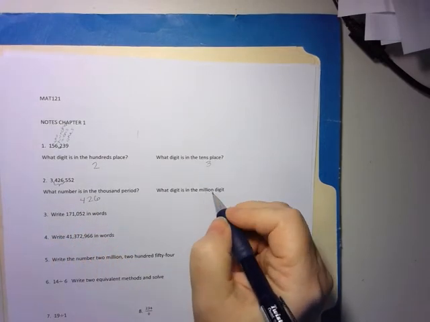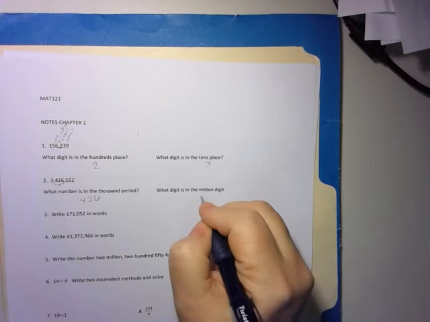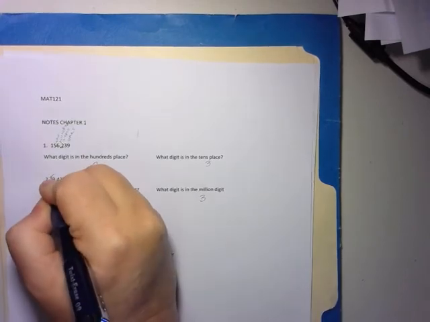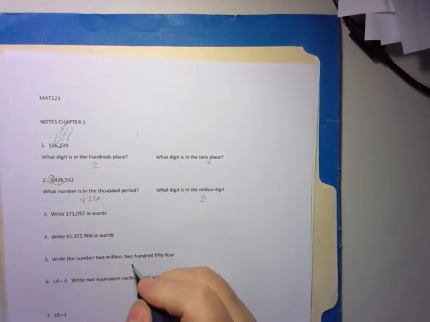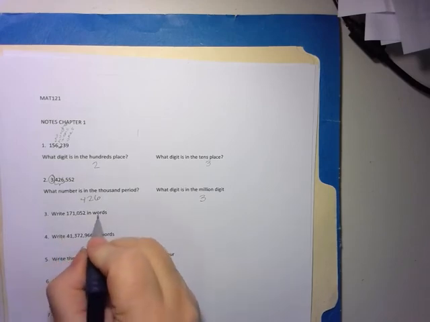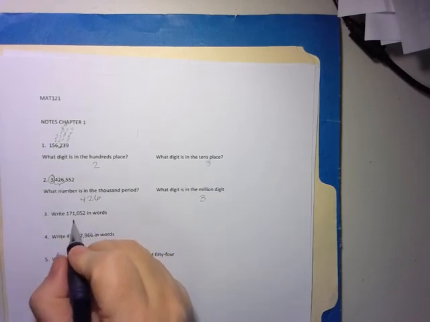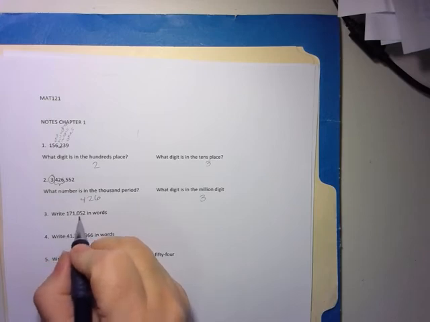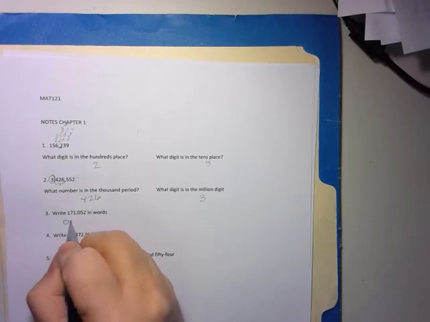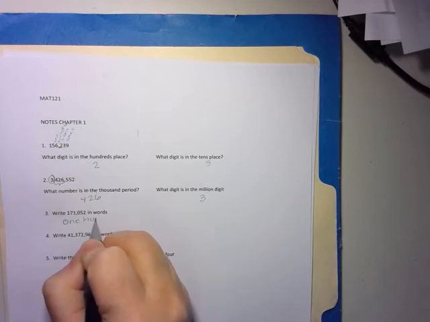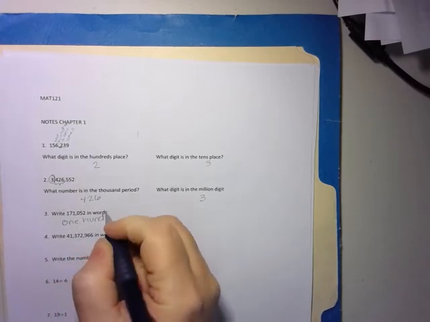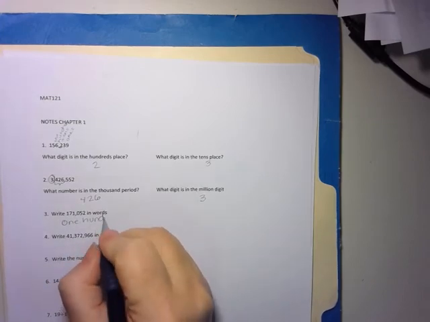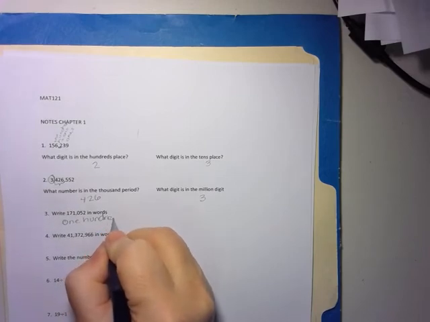So what digit is in the millions place? This is our million. How do we write this in words? Well, pretty much exactly as we say it. 171,052. There's no and in any of the words except when you have a decimal point.